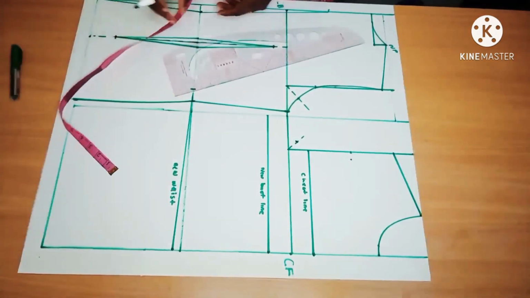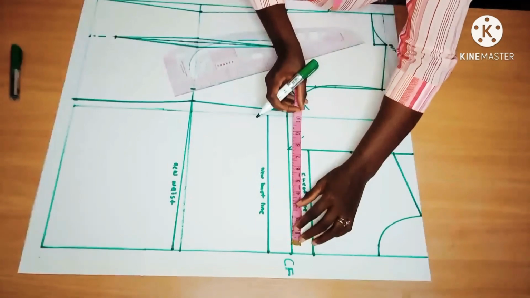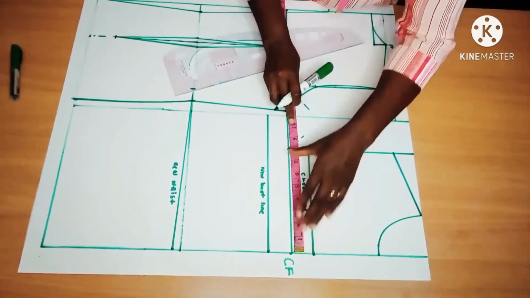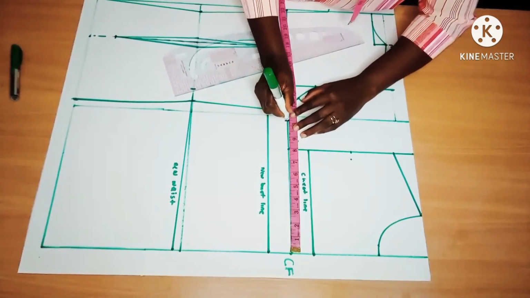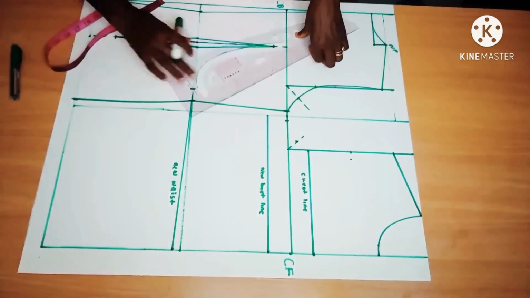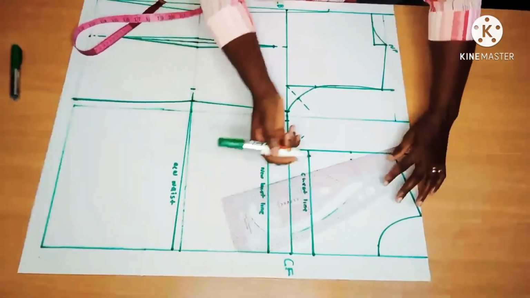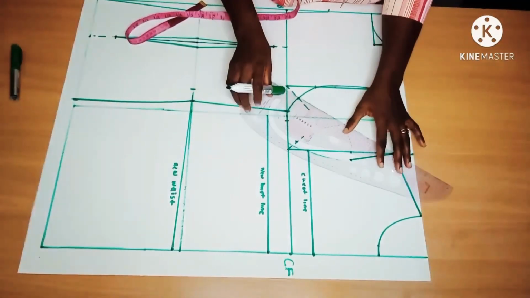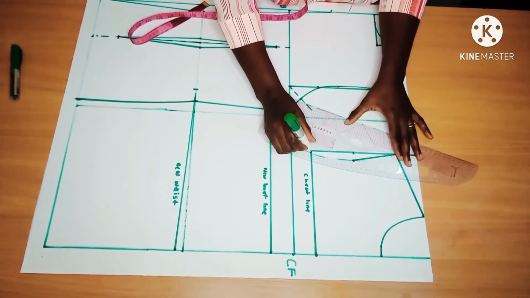On the bust line now, we insert quarter bust measurements, the same we inserted at the back, 10.5 inches. That is plus 1/2 inch ease. Now we draw the arm curve, or armhole curve rather.